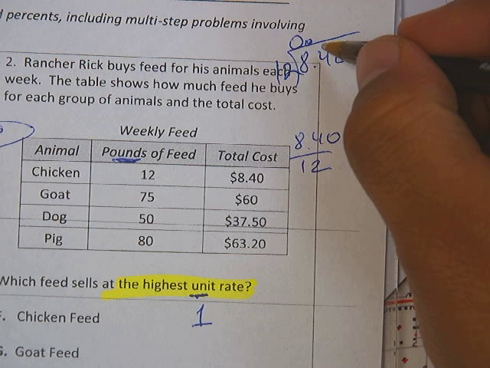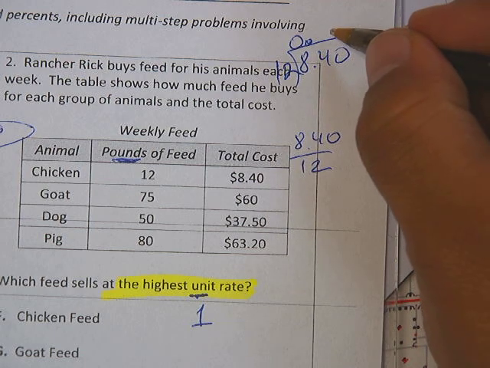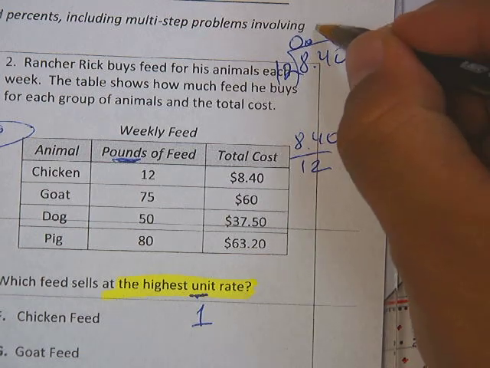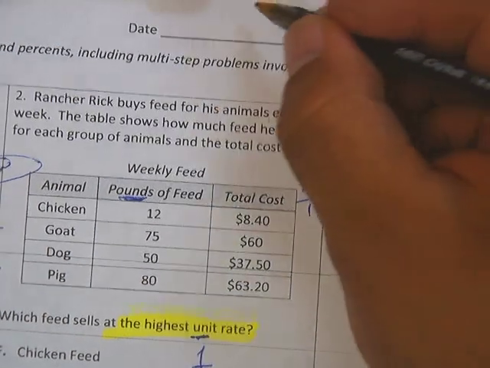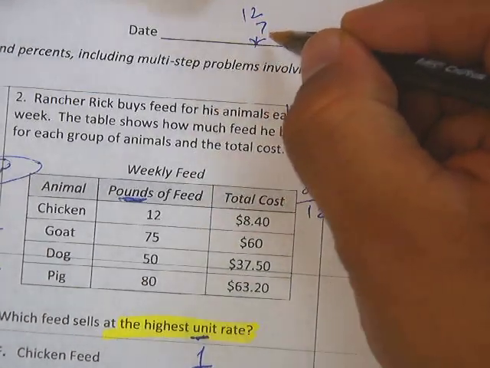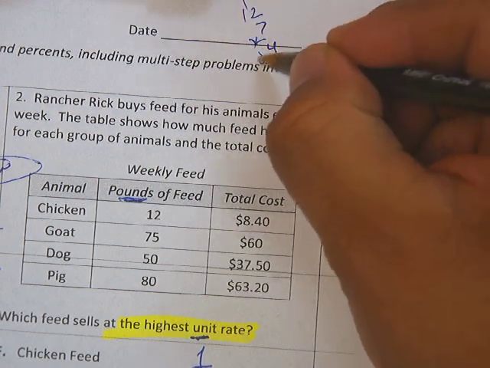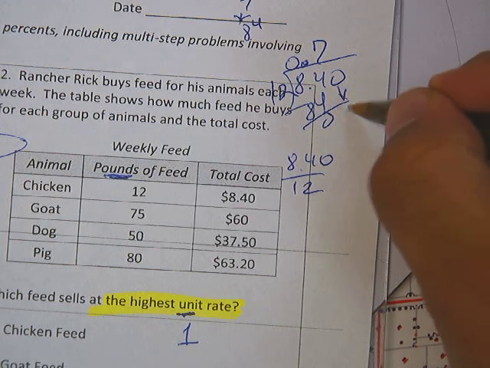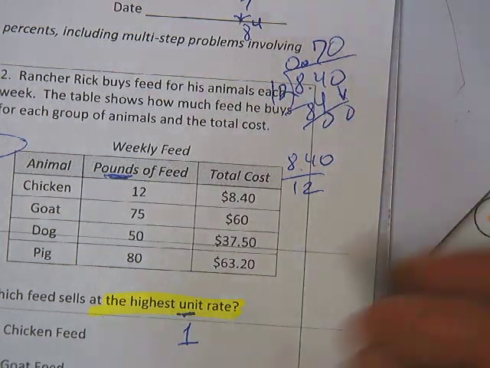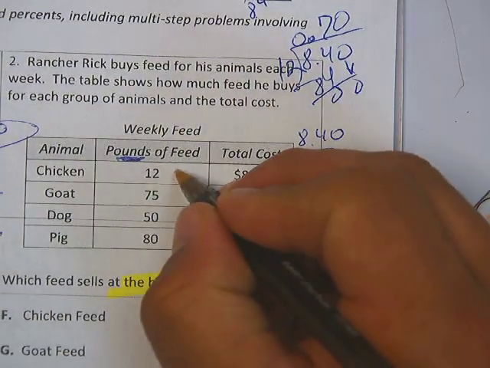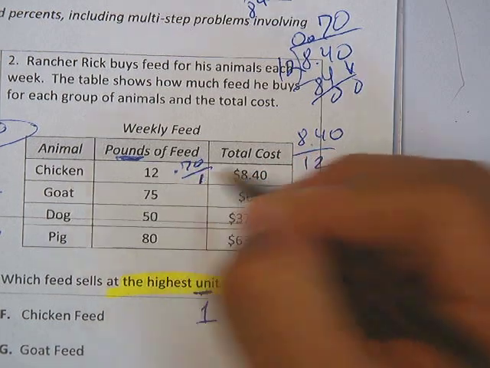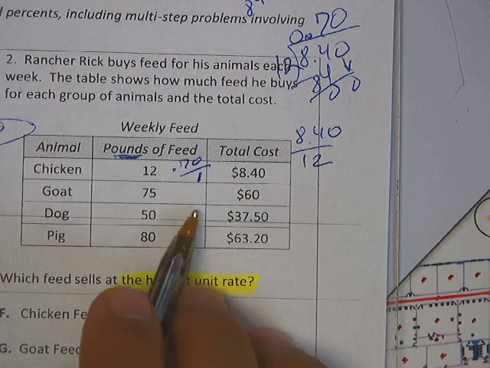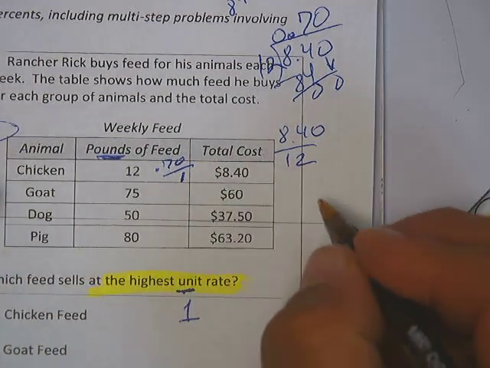12 goes into 8 no times. 12 goes into 84. Well, 12 times 5 is 60. 12 times 6 is 72. 12 times 7, I think it'll be 7 times. 7 times 2 is 14. 84, so it's 7 times. And so we put a 0, bring the 0 down. 12 goes into 0, 0 times. So that means that this one costs 70 cents per pound.